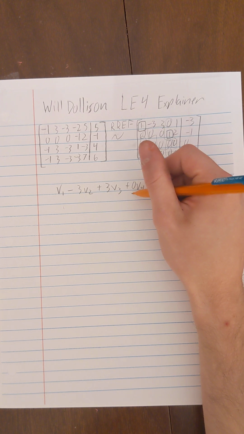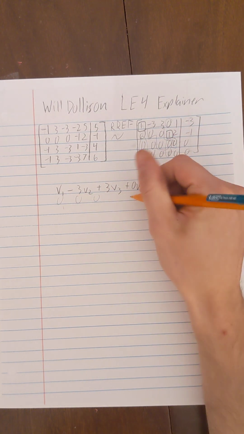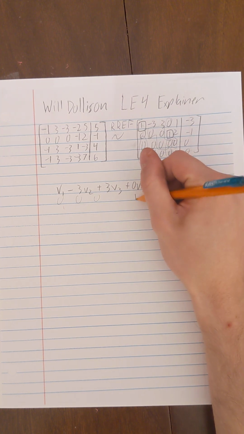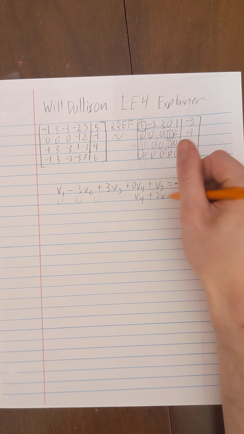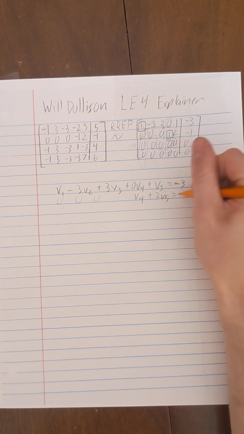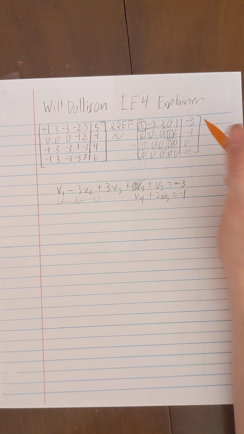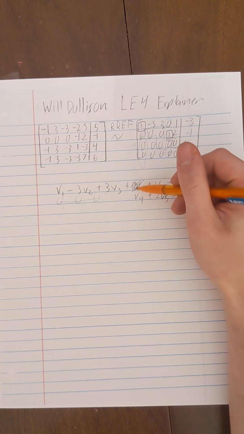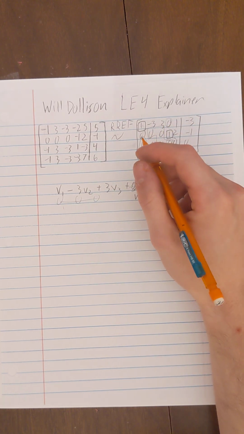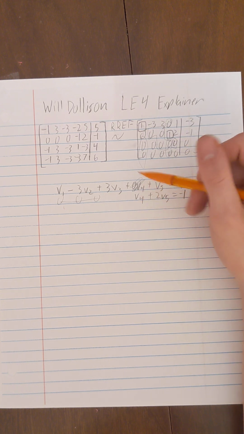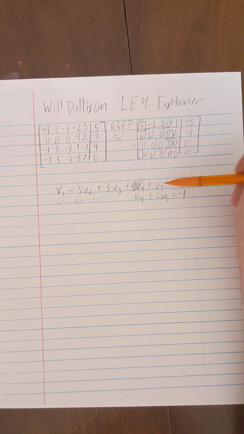Then for this row we have zeros all the way down, and then 1v4, so just v4, plus 2v5 equals -1. And this 0 doesn't matter, but in the system of linear equations I leave a space to remind me there was a 0 there, so that when I'm numbering these variables I don't accidentally go 1, 2, 3, 4, when that one should be 5.